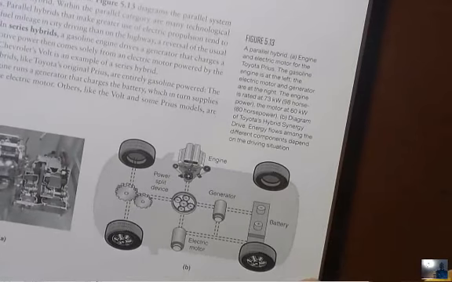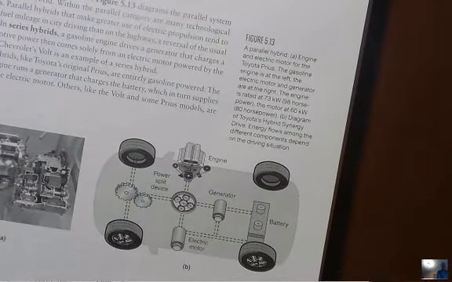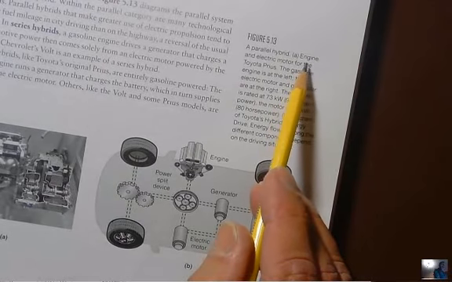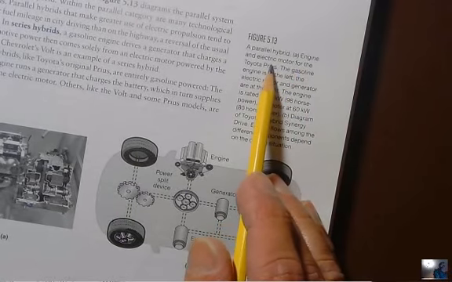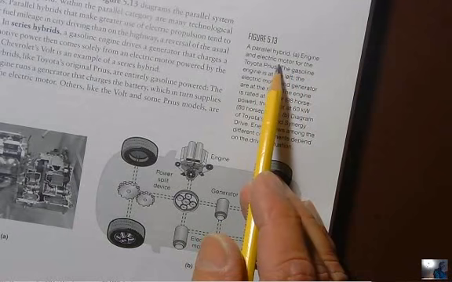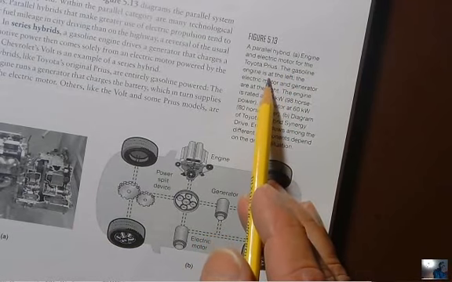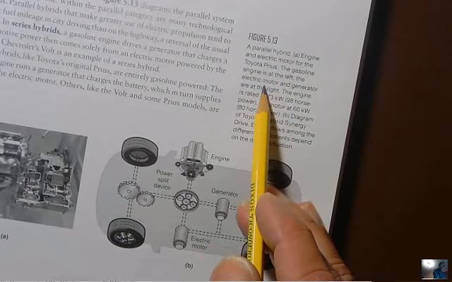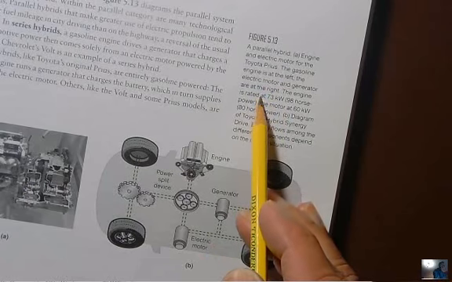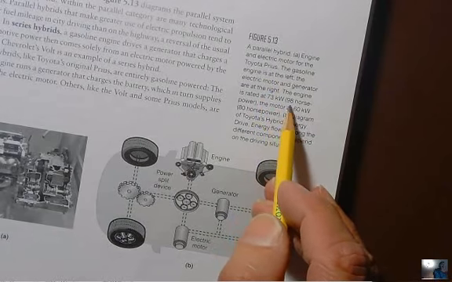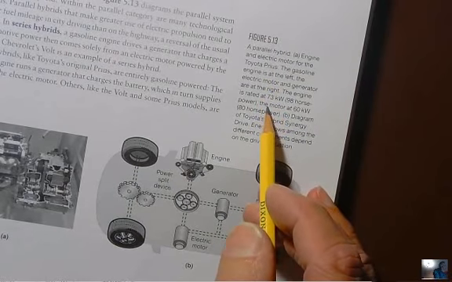Okay, this is kind of cool. We'll just do the one on the left. This is one type of hybrid vehicle called a parallel hybrid. This shows the engine and the electric motor for the Toyota Prius. The gasoline engine is at the left. The electric motor and generators are at the right. The engine is rated at 73 kilowatts, which is 98 horsepower.